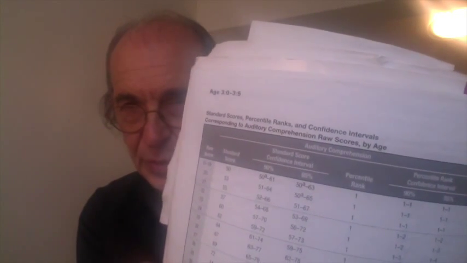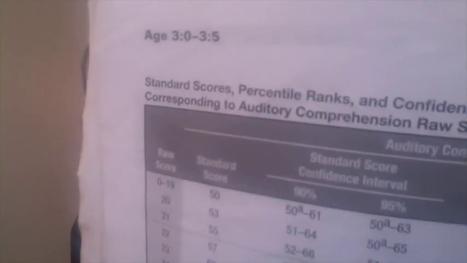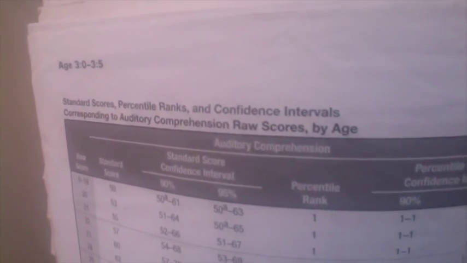You go to the page that corresponds to the age or grade of your client. You find the score that is the raw score, that is the criterion reference score that the individual will receive, and you find on the chart a standard score, percentile rank, and a confidence band, and that's what you do.